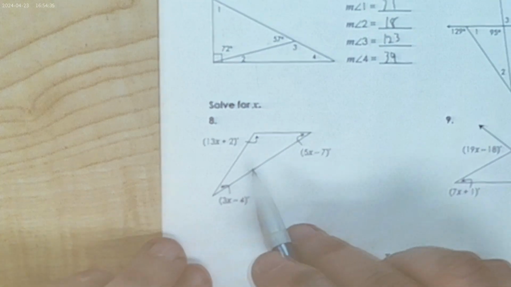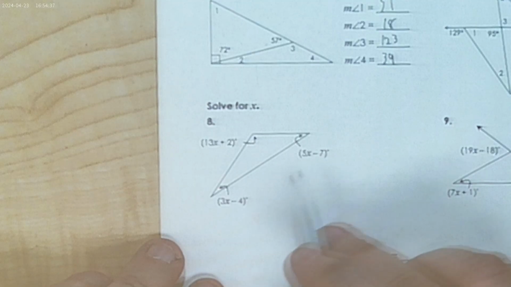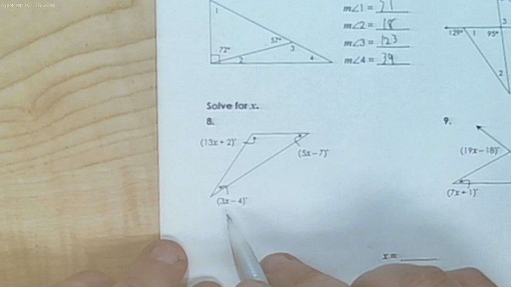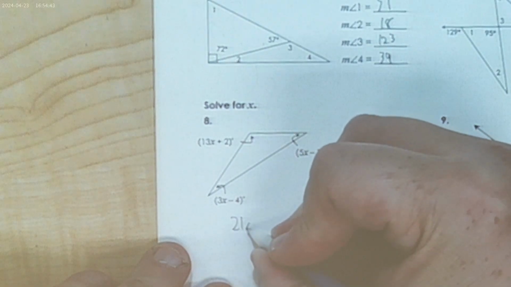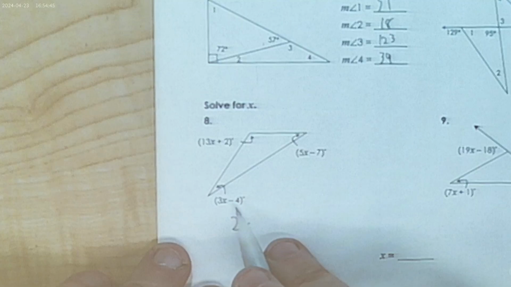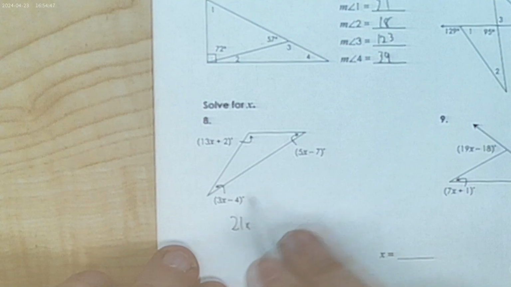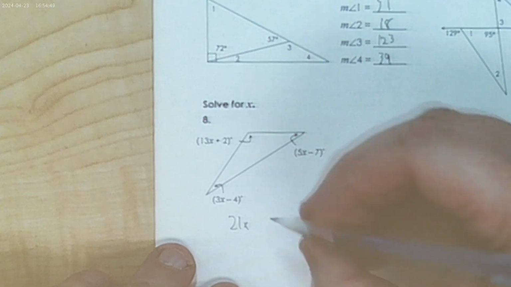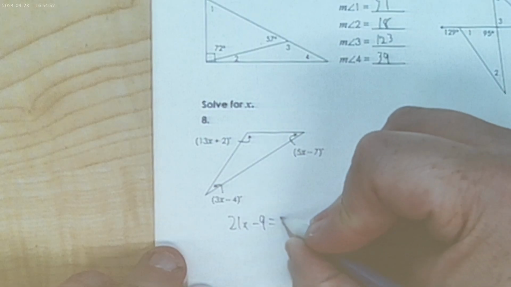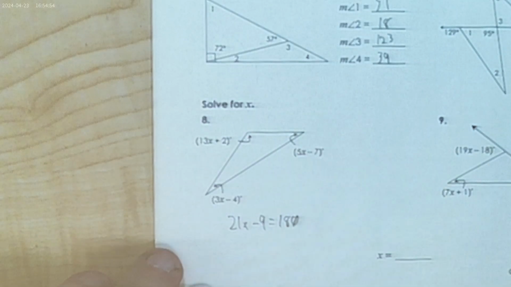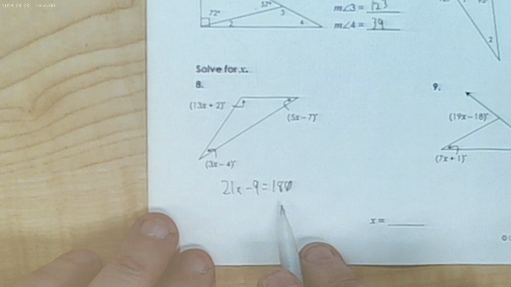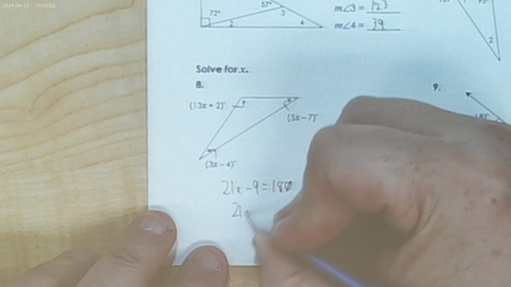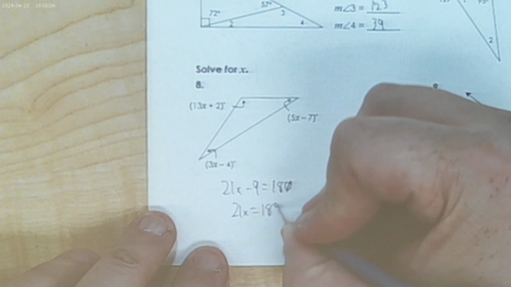So in this case, I've got 13 plus 3 plus 5. So 13 plus 3 is 16, plus 5 is 21. So 21x plus 2 minus 4 is minus 2, minus 7 is minus 9. That's going to equal 180. So 21x minus 9 equals 180. Alrighty, here we go. I'll get it even centered in frame. So 21x equals 189.